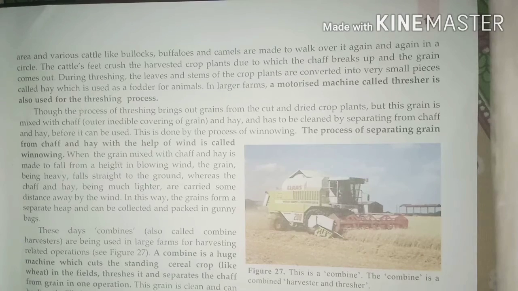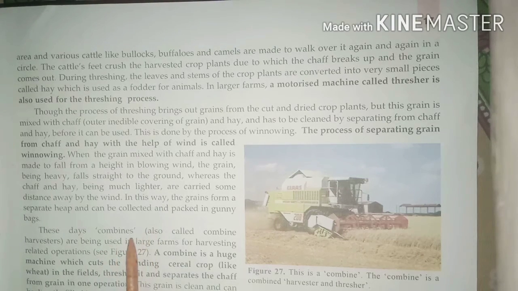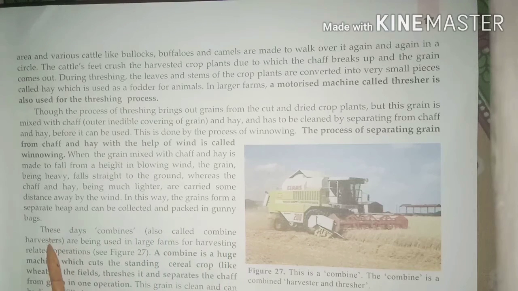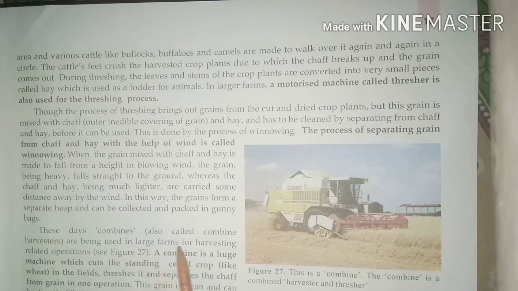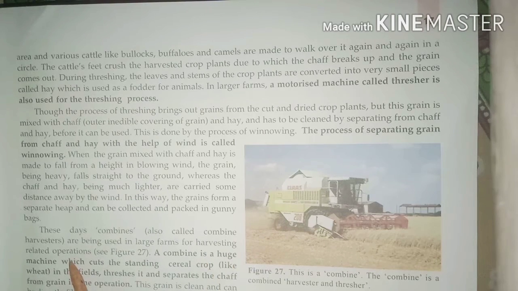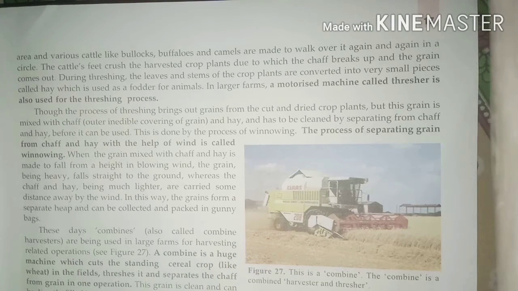This method is known as winnowing. These days, combines, also called combine harvesters, are being used on a large scale for harvesting-related operations. A combine is a huge machine.